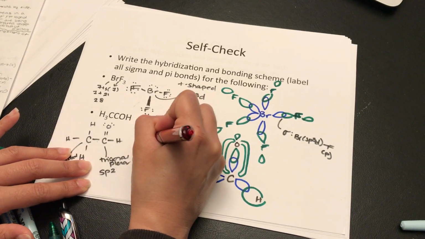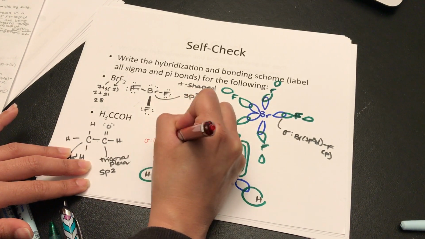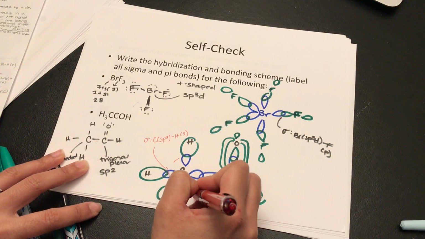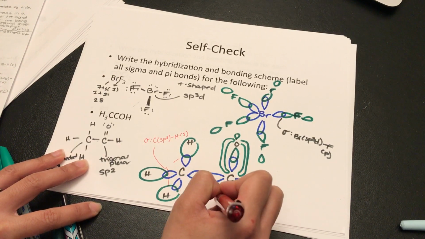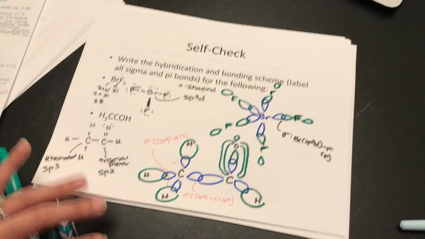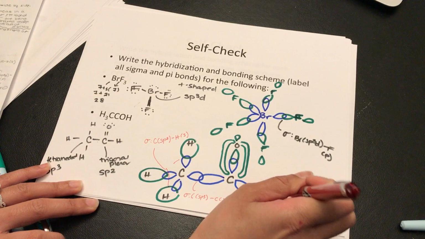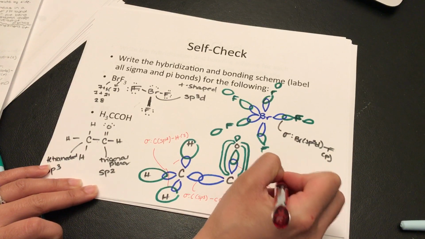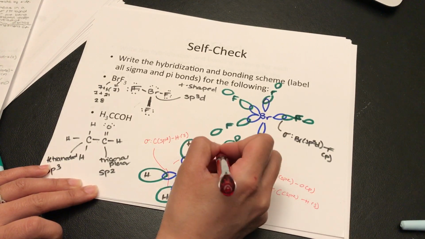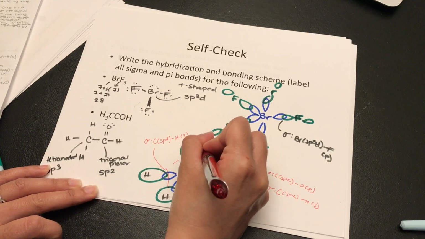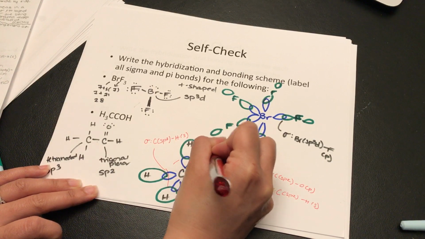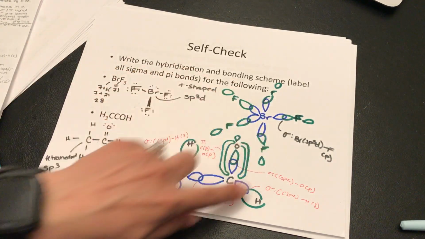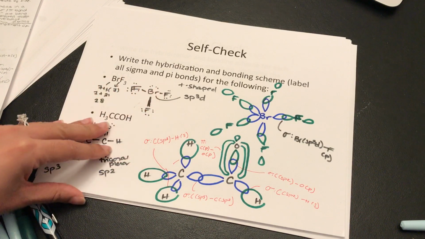So then if we want to label this, I have more this time. So here are my sigma bonds for my carbon sp3 and my hydrogen s, right? That's for this one and that one. This is my sigma for carbon sp3 and carbon sp2. And here's my other sigma for carbon sp2 with hydrogen s. Then I have a sigma here with carbon sp2 and oxygen p. Then I have a pi bond with the carbon p orbital, the unhybridized, and the oxygen p orbital. And then you have your hybridization, which you state by drawing out the Lewis structure and then drawing out the bonding scheme, labeling all sigma and pi bonds.